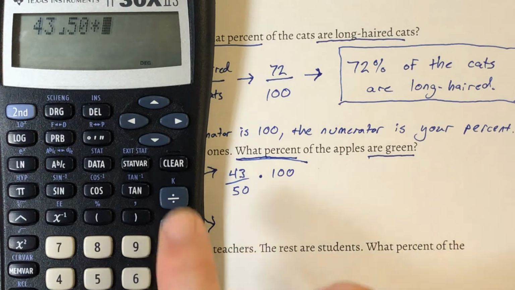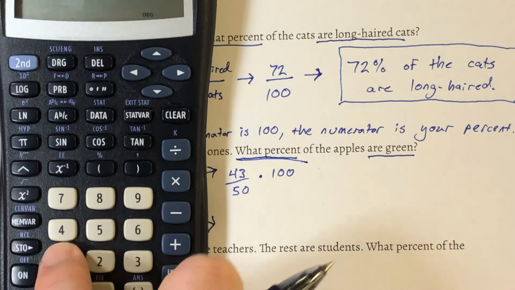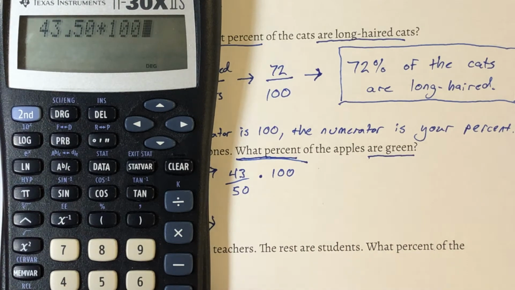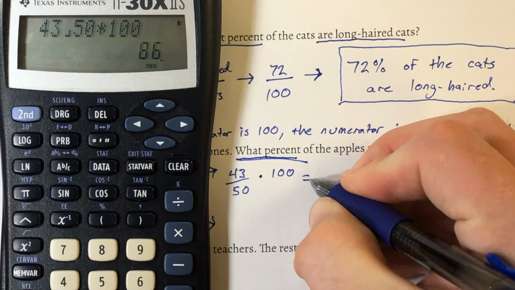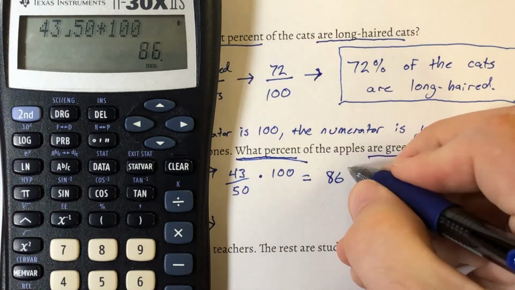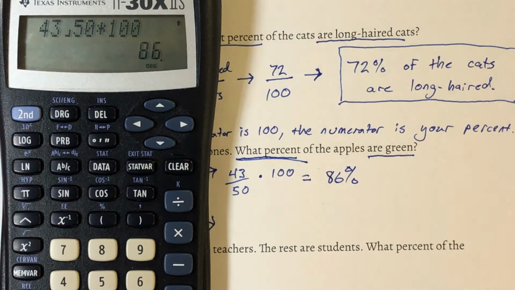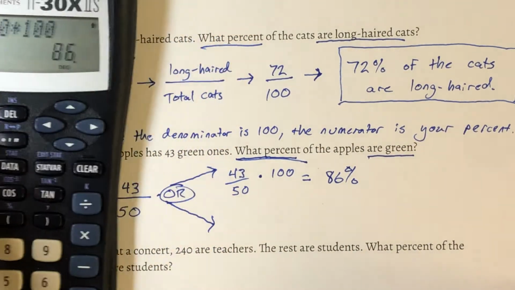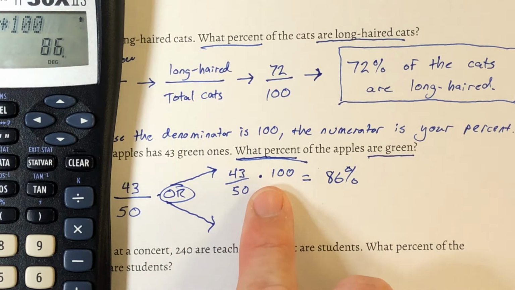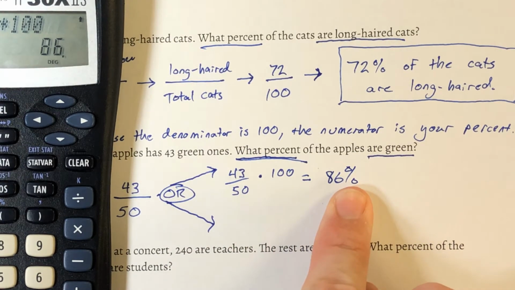We're going to multiply by 100, and we're going to push equals. And we get 86. 86 what? We were doing what percent? So be sure to now put your percent symbol on there. That's one way to do it. Again, using the primary rule of multiplying any fraction by 100, we'll convert it to a percentage.